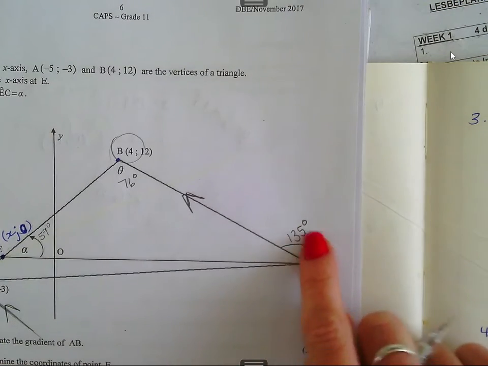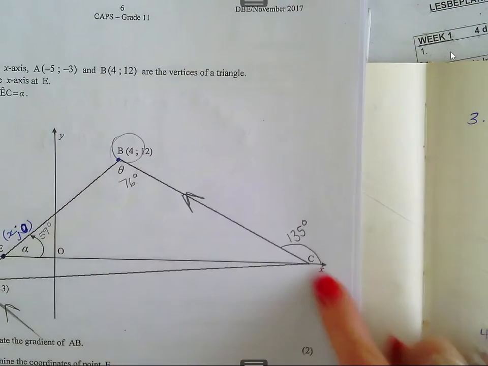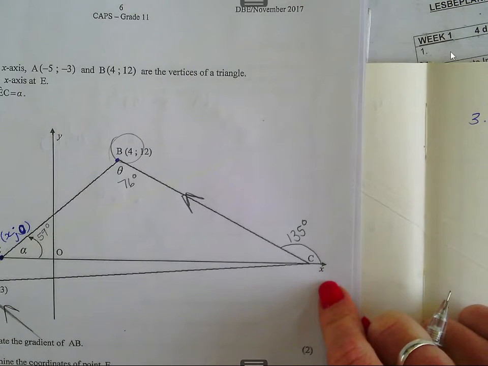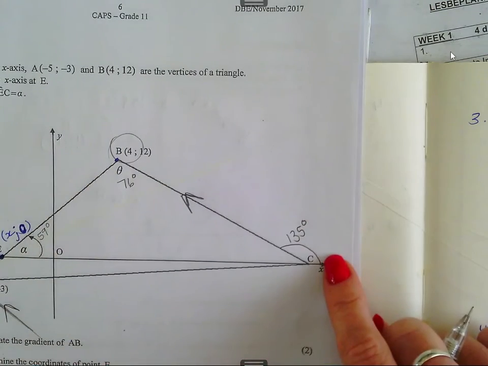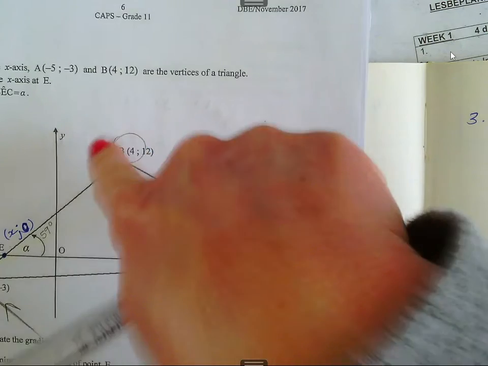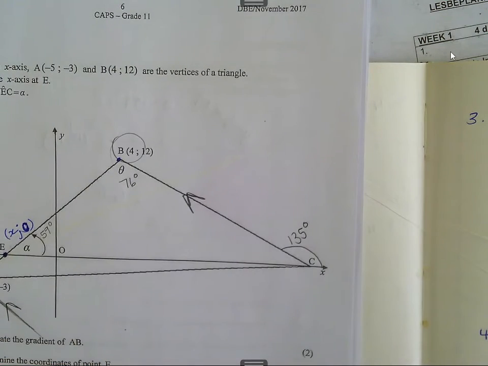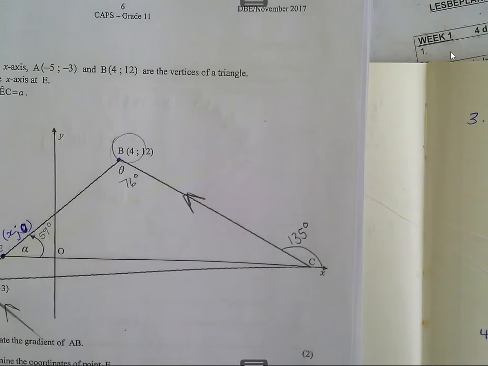And if I have this angle as 135, I can find the gradient of this line. The tan of 135 will be the gradient of BC. And the gradient of BC must be the same as the gradient of the line passing through A that's parallel to BC. Do you understand that? Okay.